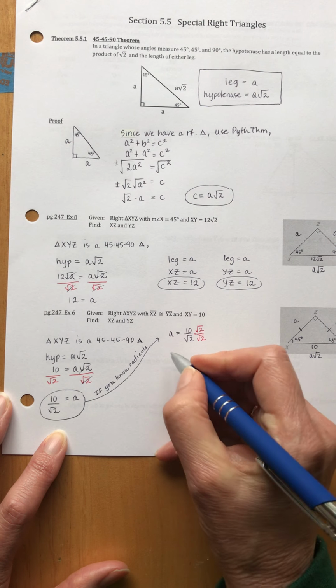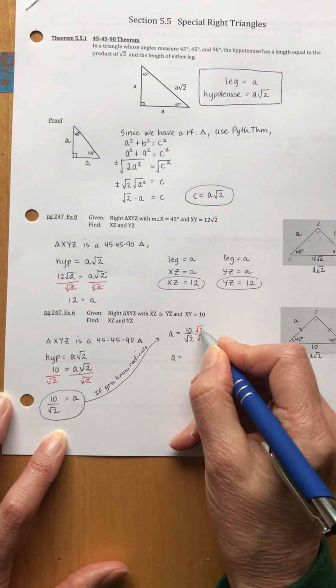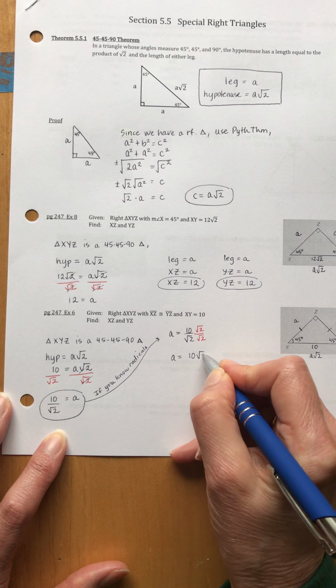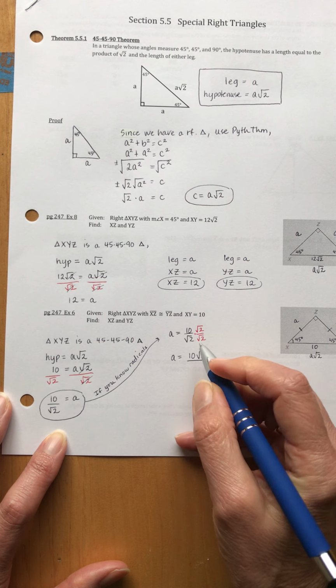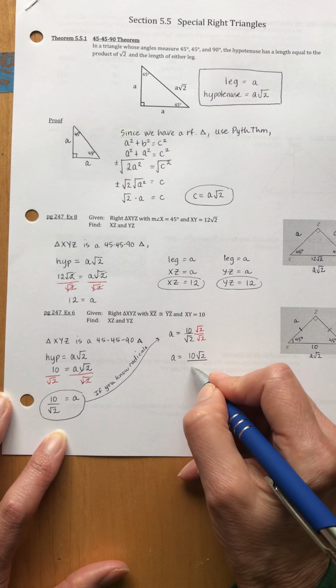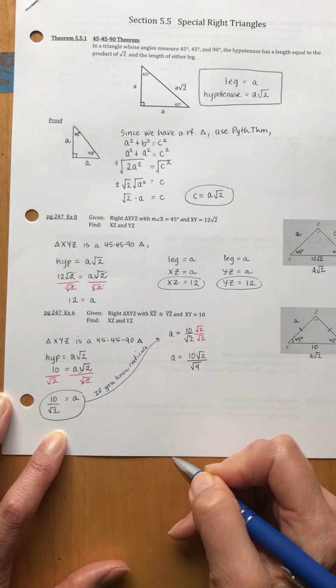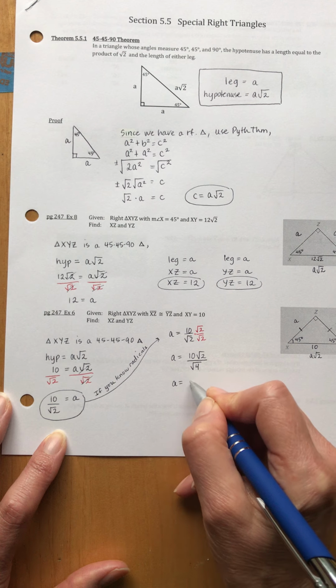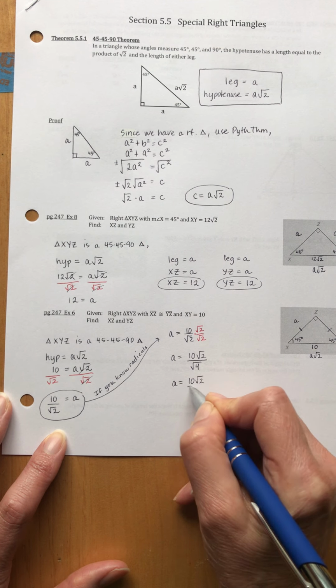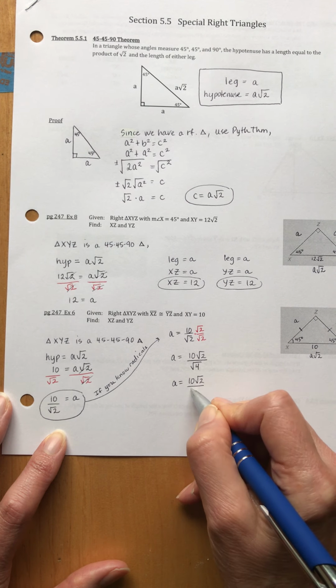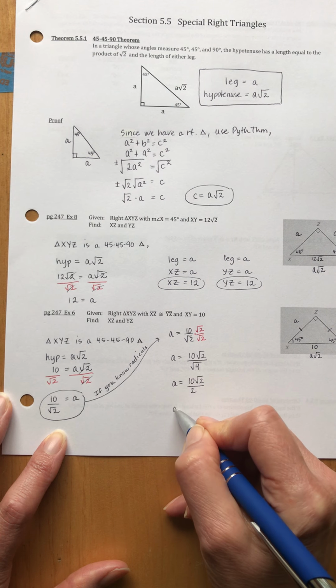Okay? So what would happen then? Well, we get 10 square root 2 in the numerator. In the denominator, we would get square root of 2 times square root of 2, which we can combine into 1 and get the square root of 4 by multiplying 2 times 2. Well, then that simplifies into 10 square root of 2 over, what's the square root of 4? 2.